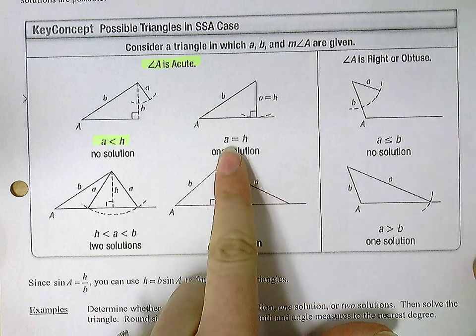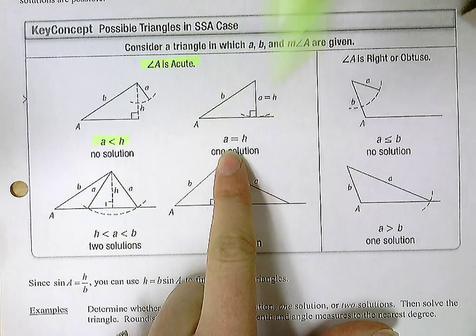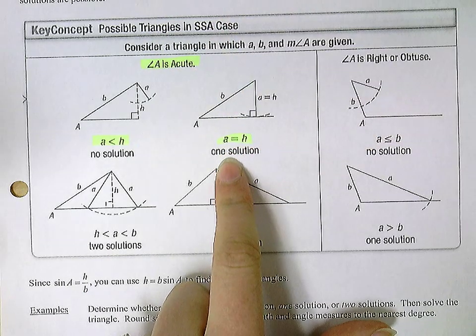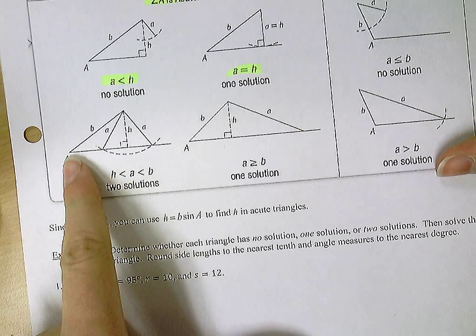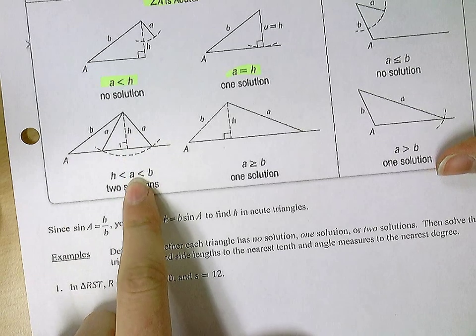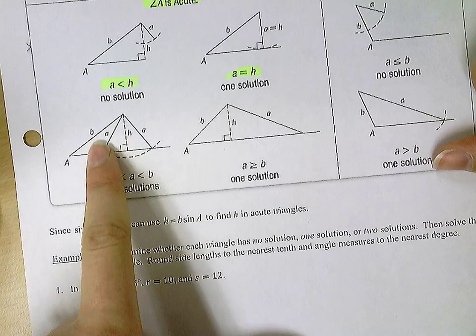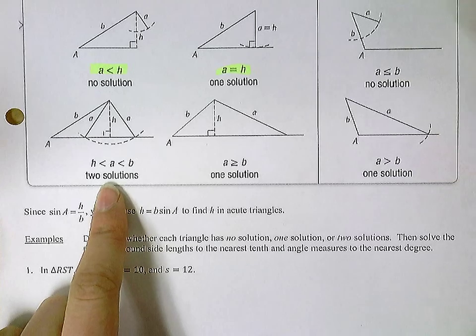If your side opposite your angle is equal to the height of your triangle, you have one solution. If the side opposite your angle, so again a, is greater than your height and less than the other side you were given, you have two solutions and you have to find both.